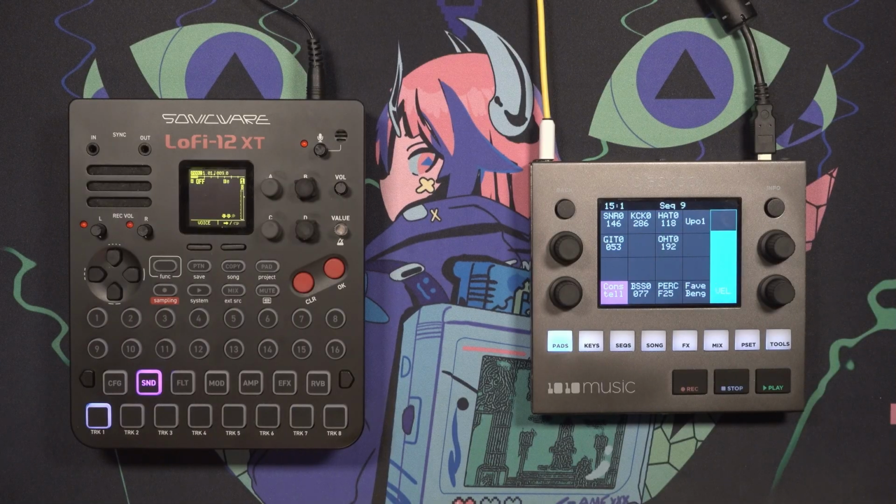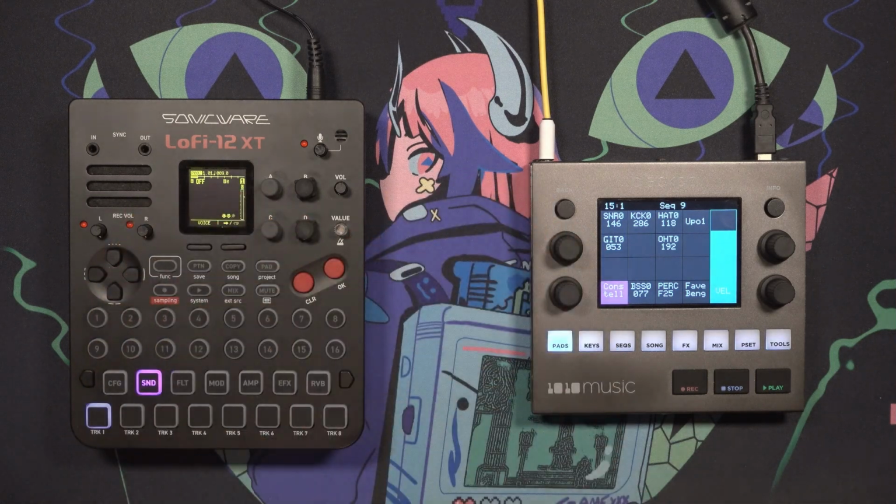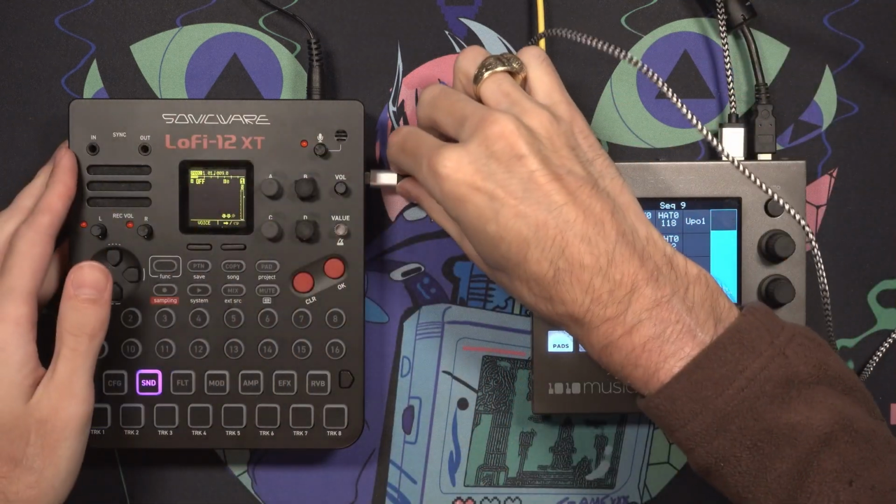To control the Blackbox over MIDI, you can use either a MIDI cable with the proper Type B TRS adapter, or use a USB cable since the Blackbox can receive MIDI through the USB-A port on the back of the device. Here I'll use a USB cable. So I'll connect it from the back of the Blackbox to the device that I want to handle the sequencing, the Sonicware Lo-Fi 12 XT.